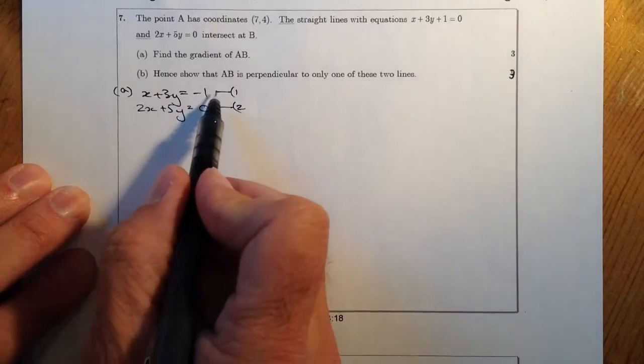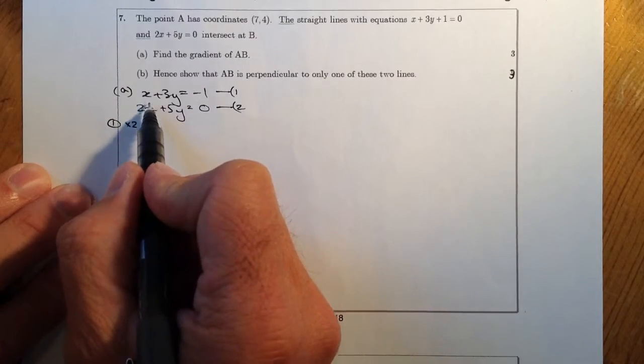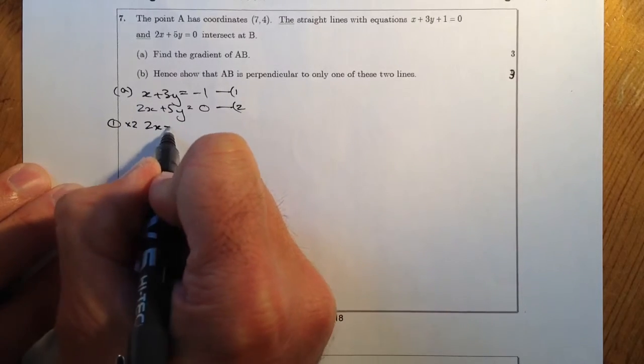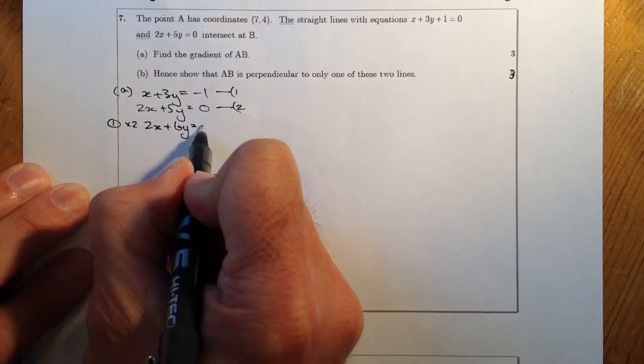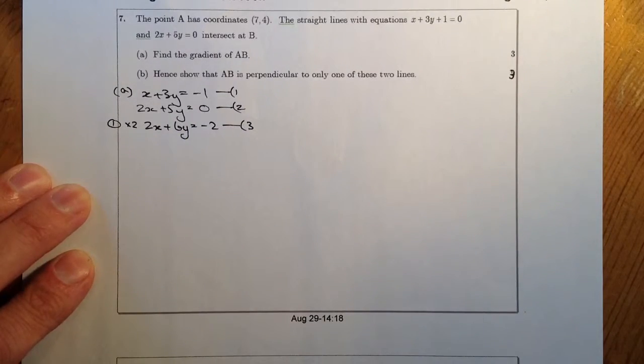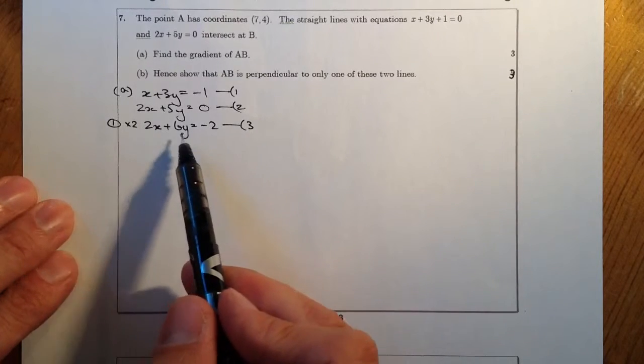Now I'll multiply equation 1 by 2 to get a 2x so I can eliminate the 2x. So I've got 2x + 6y = -2, and that's equation number 3. Make sure that you multiply everything out when you're doing simultaneous equations.